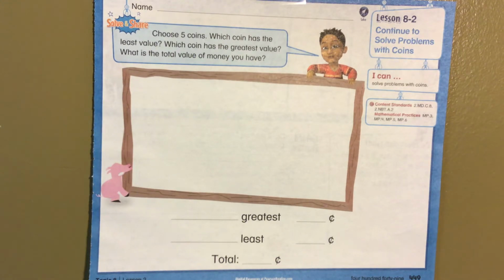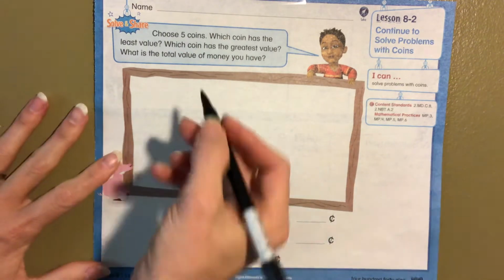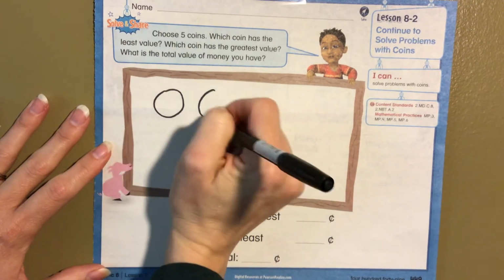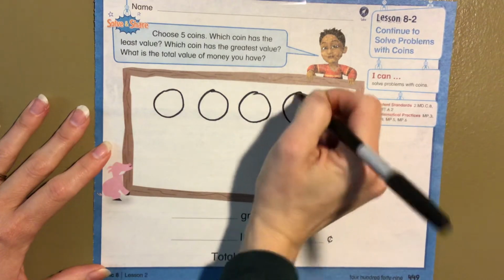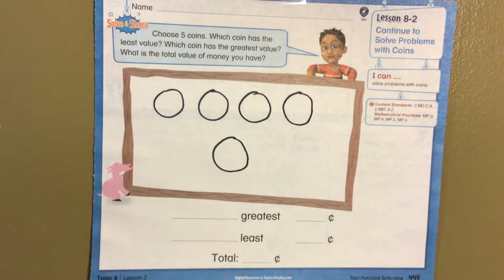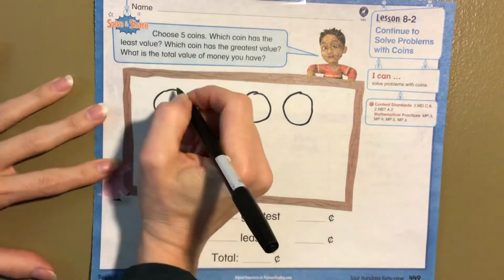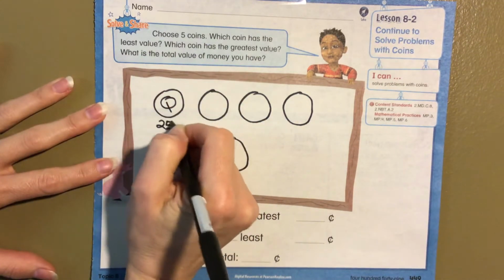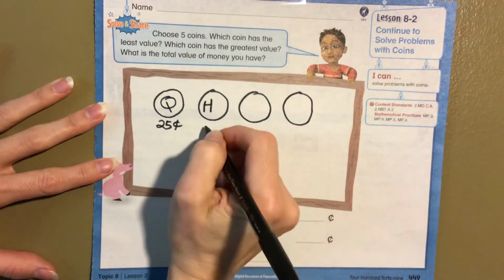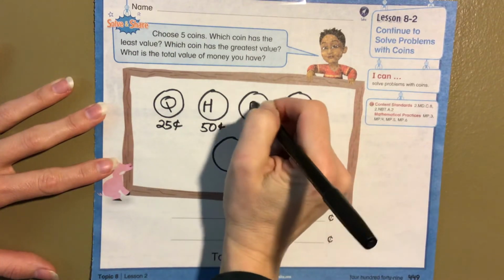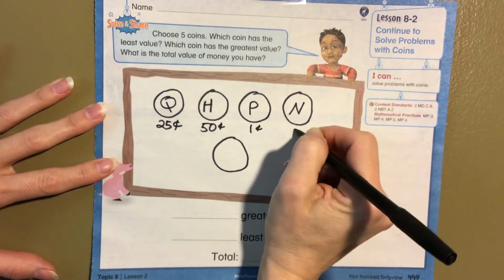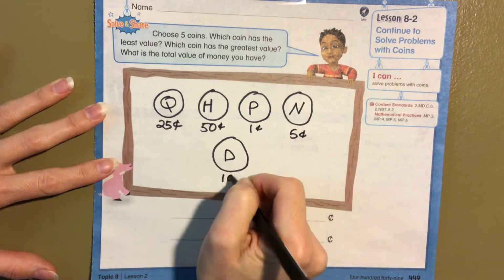So you are just going to pull out whatever coins you would like to. So all of us will get different answers on this one, okay? Choose 5 coins. So I'm going to write 5 coins here: 1, 2, 3, 4, and 5. And what I'm going to do is I'm just going to write the letter on there and then put the amount below. So let's see. I will have a quarter for 25 cents. I will have a half dollar for 50 cents. I will have a penny for 1 cent, nickel for 5 cents, and a dime for 10 cents.